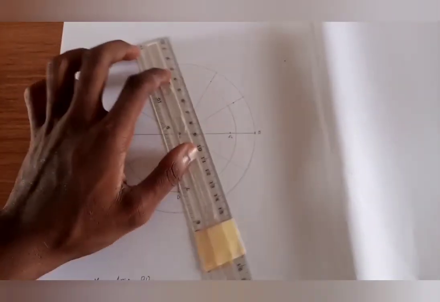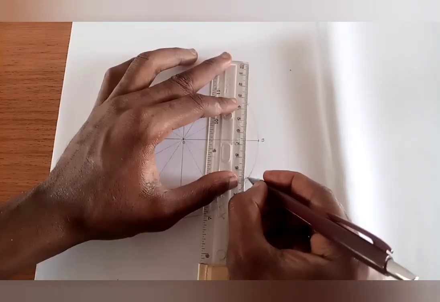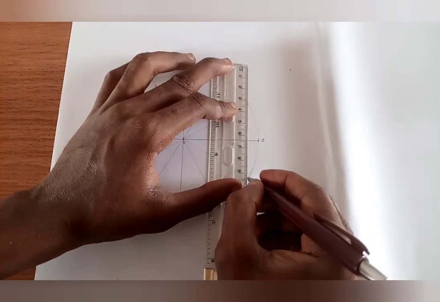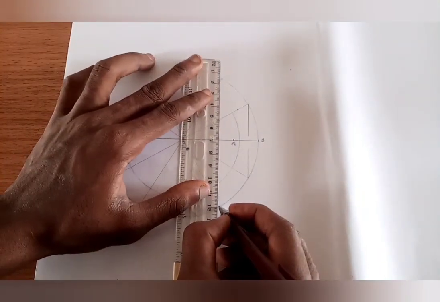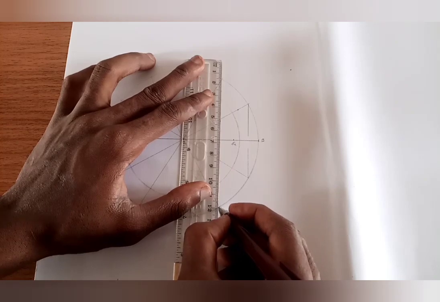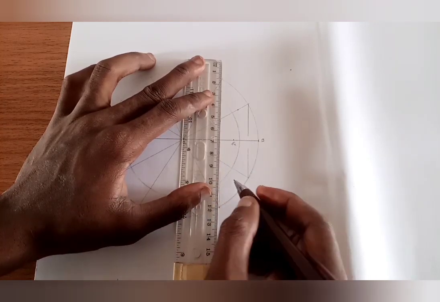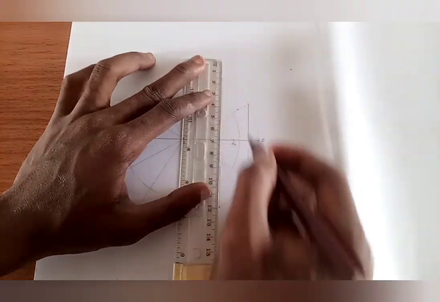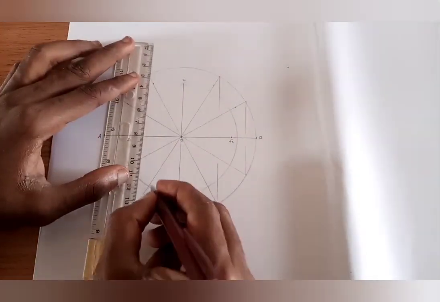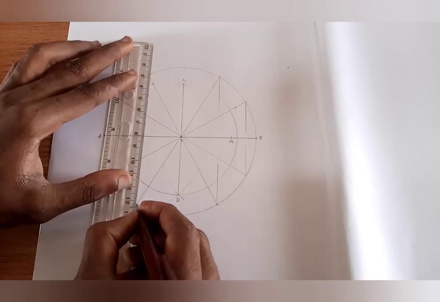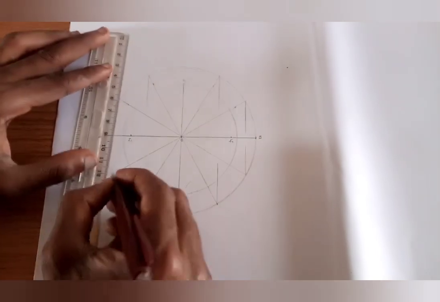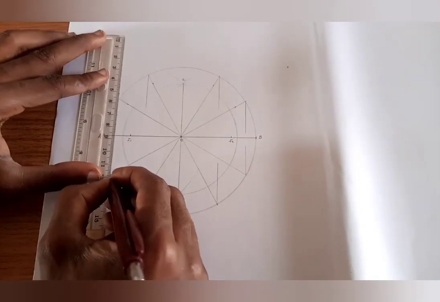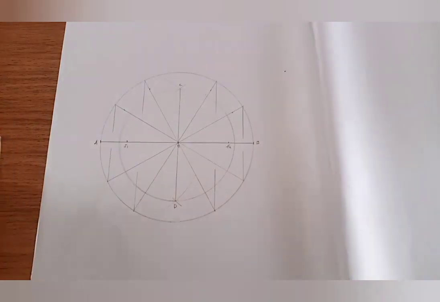I'll be using even points to draw it. So here it is. From here I'll be going up, coming down, joining these 2 points as the next. I'll go up and I'll come down, using these 2 points as the next. I'll go up and I'll come down. You can see that.